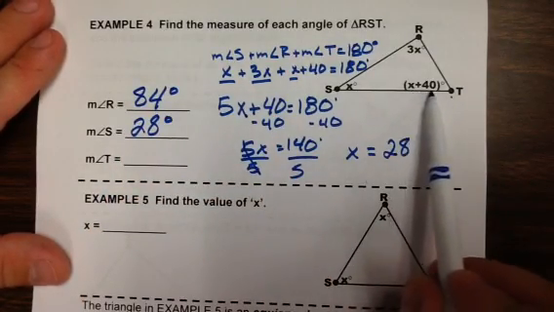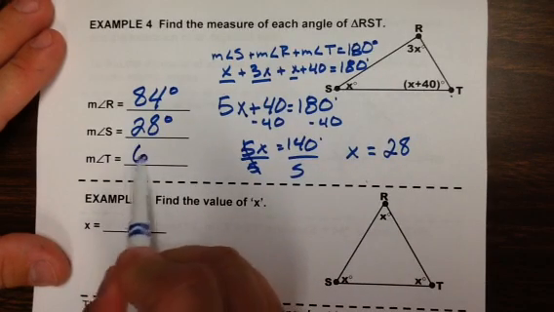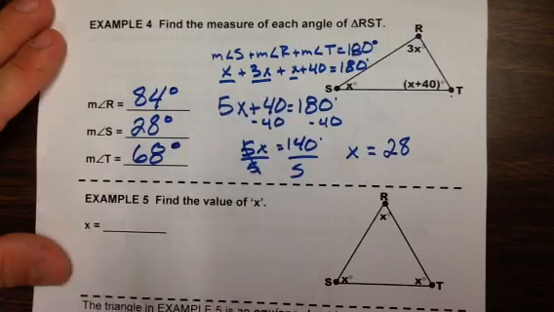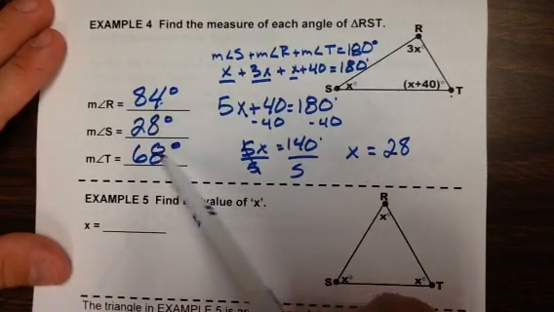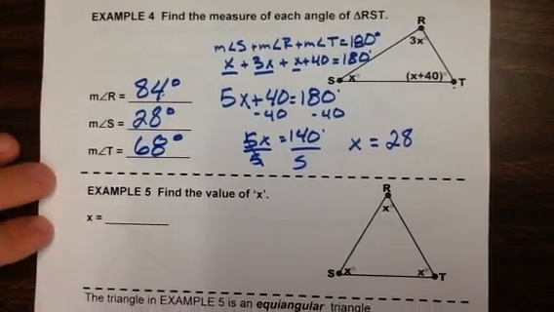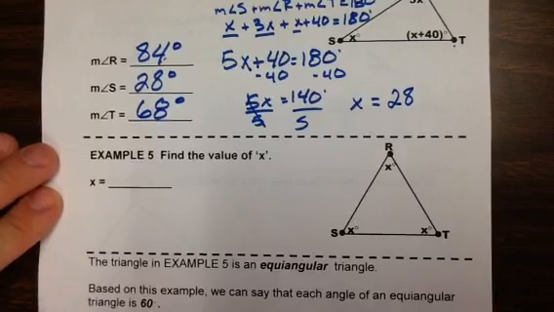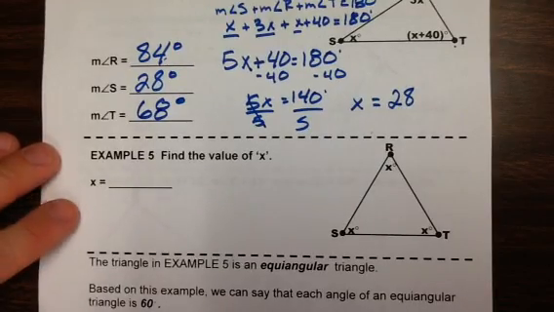T is X plus 40, which would be 28 plus 40, or 68 degrees. Now, when you add all three of these together, you should get 180 degrees. If you don't, you've done something wrong. So let's look down below. Find the value of X in example 5.